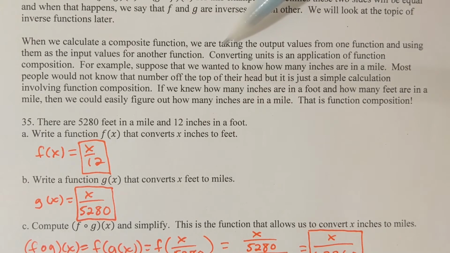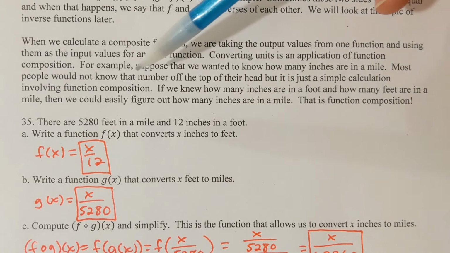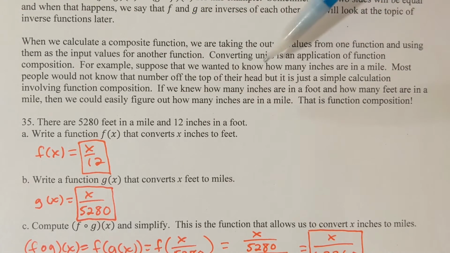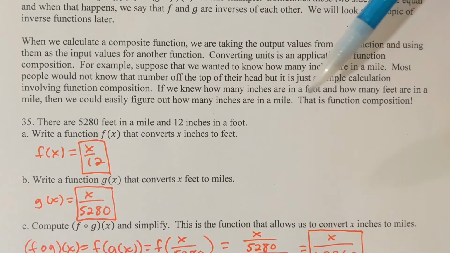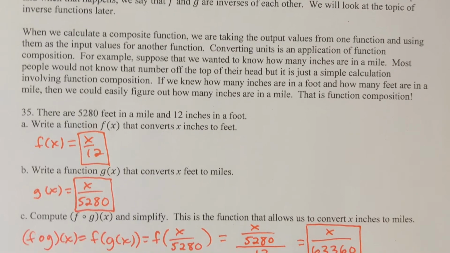For example, suppose that we wanted to know how many inches are in a mile. Many people wouldn't know that off the top of their head. But this is just a simple calculation involving function composition. If we knew how many inches were in a foot and how many feet are in a mile, then we could very easily find out how many inches are in a mile. That is function composition. So let's take a look at problem 35 here.